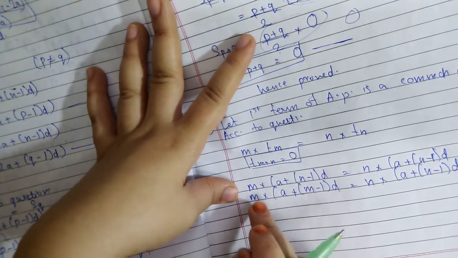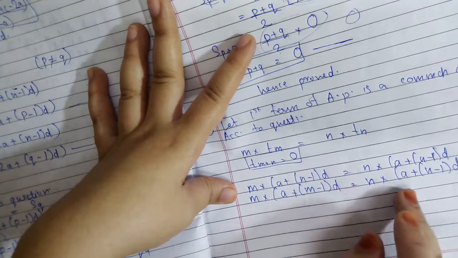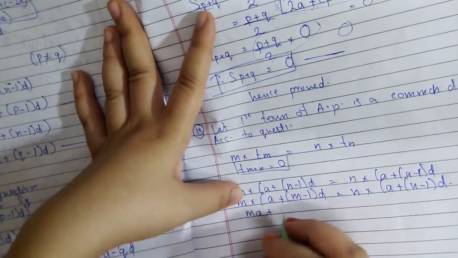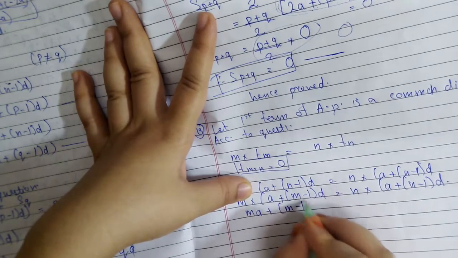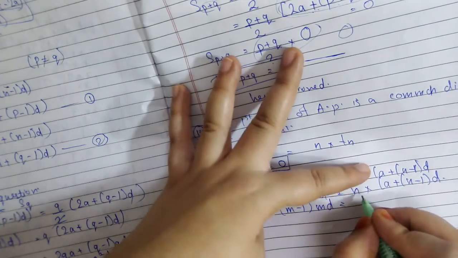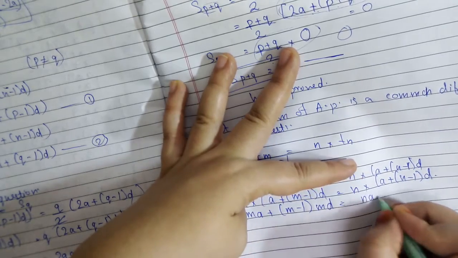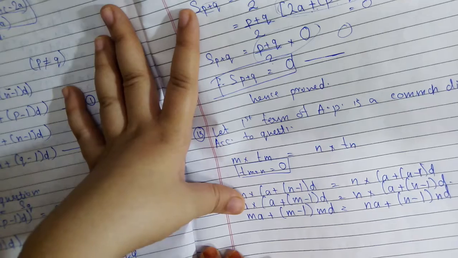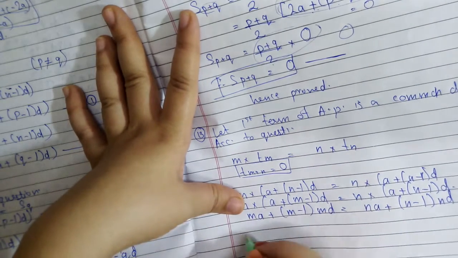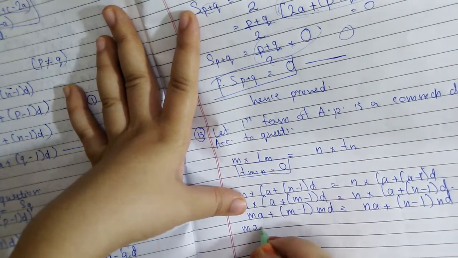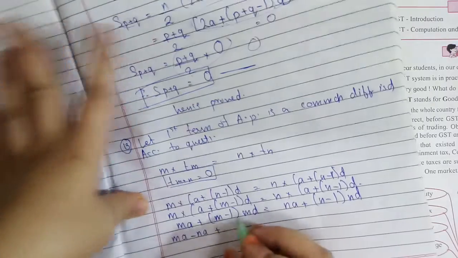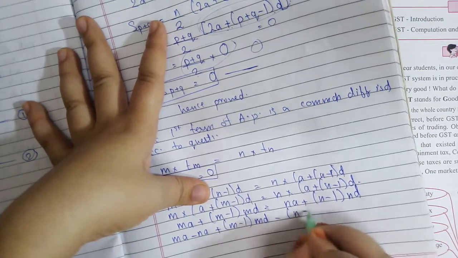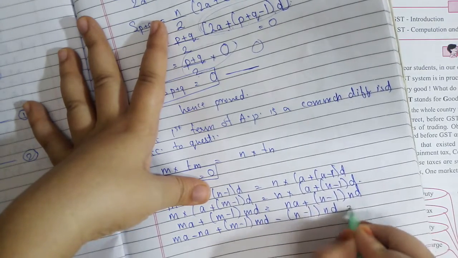Okay, now what we will do, we will multiply this m with this bracket and n with this bracket. So we will get m multiplied by a will be ma plus m minus 1 into md. All right, now n into a will be na plus n minus 1 into nd. Now we will shift all these terms to this side, so it becomes ma minus na plus m minus 1 into md minus n minus 1 into nd is equal to 0.